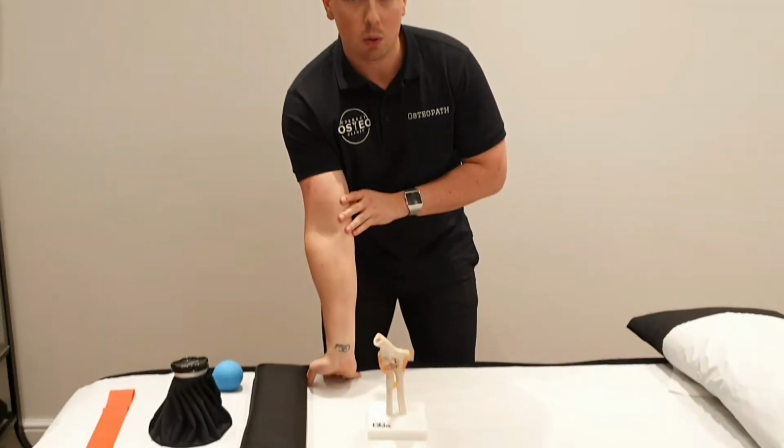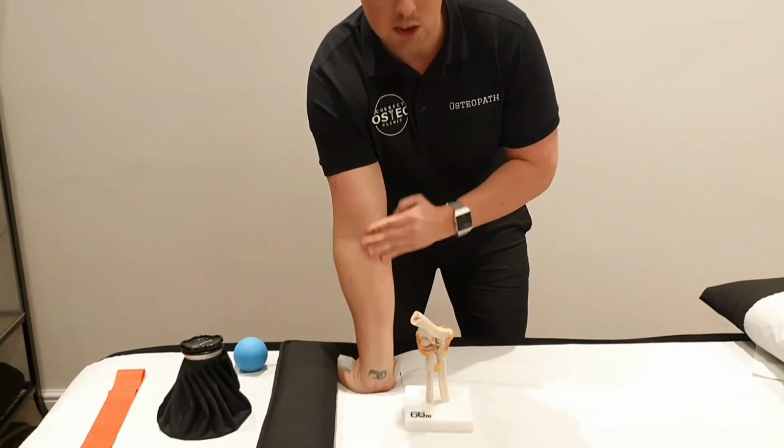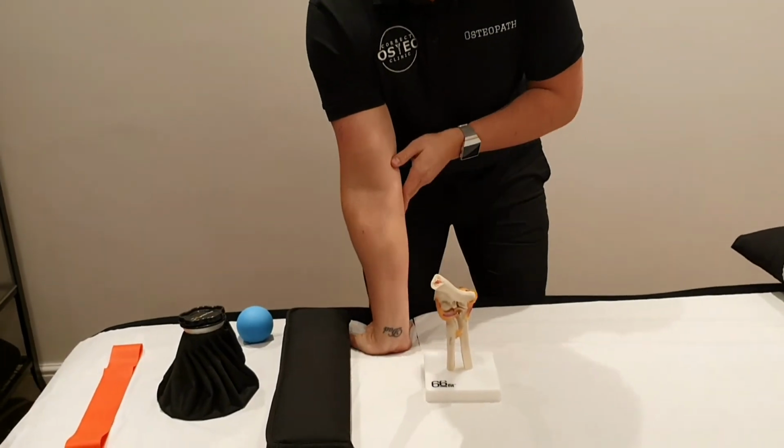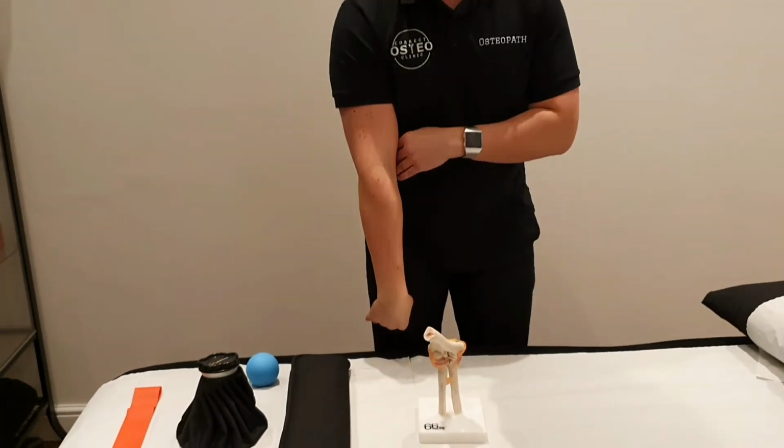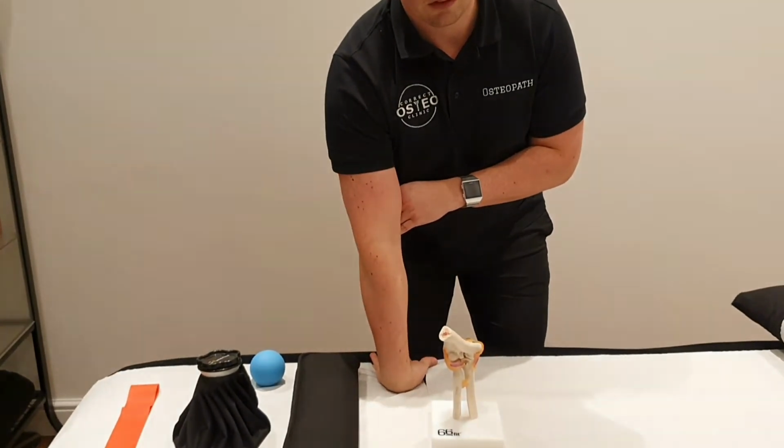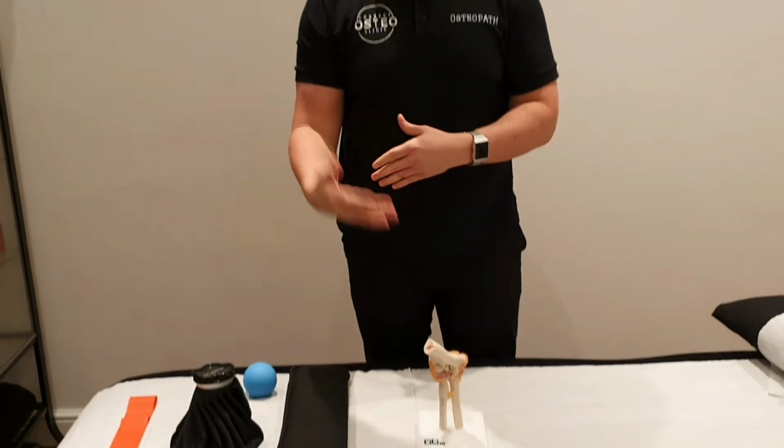An even simpler one than that is just the stretch, okay? Like we said earlier, you can use something like a table, like so, to stretch out those flexors, and even the extensors, so you can go the other way as well, like that. You can use a table or wall, something quite sturdy that's not going to move if you're putting too much pressure down onto it. And then you want to feel that stretch along those areas, okay?